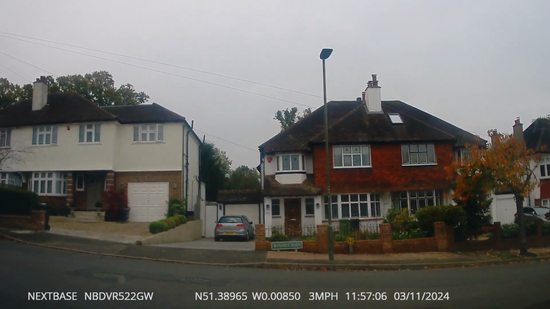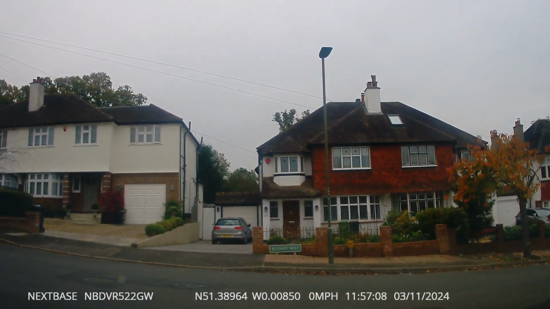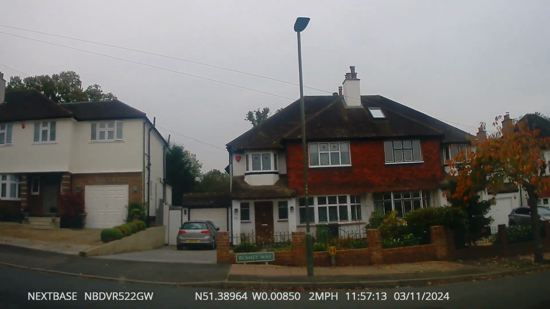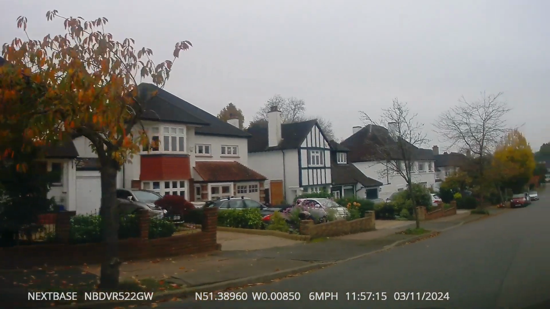It's a closed junction. Can't see from either side. Listen for any vehicles coming. Creep and peep. It's safe. Now make progress.